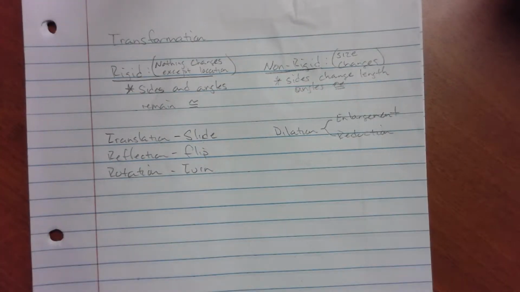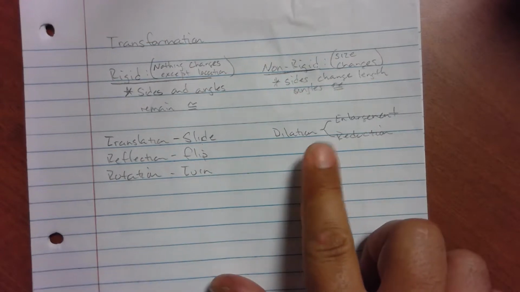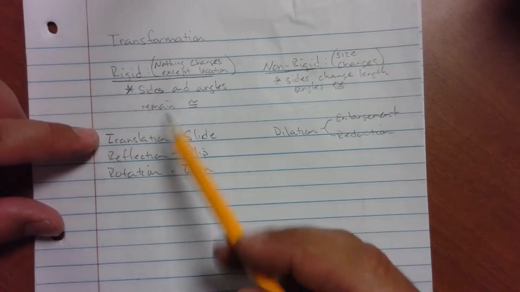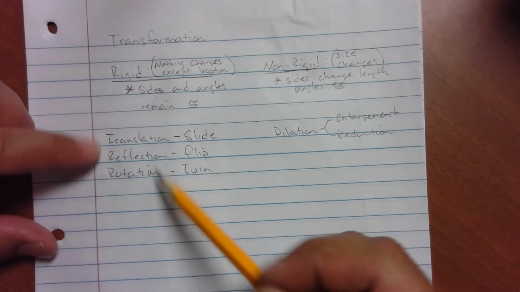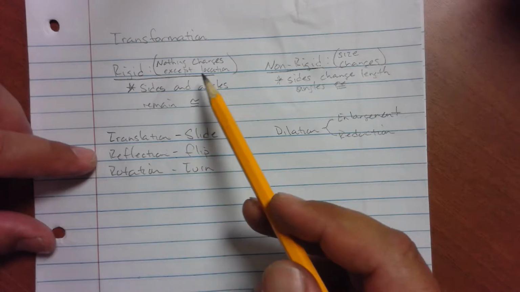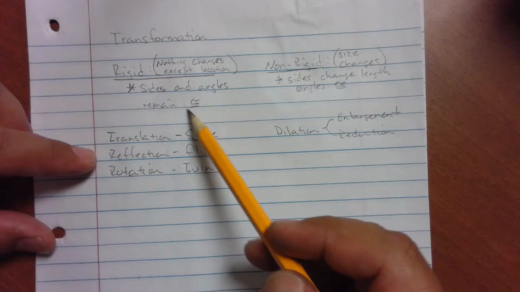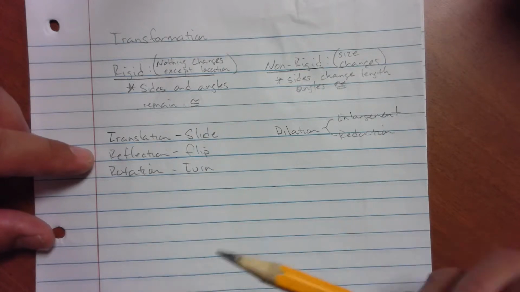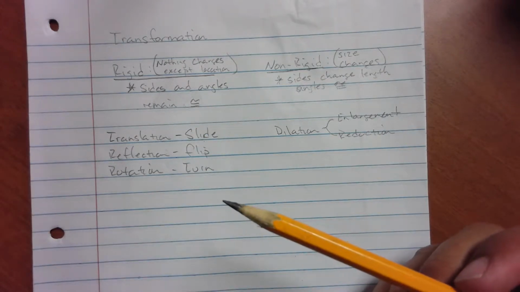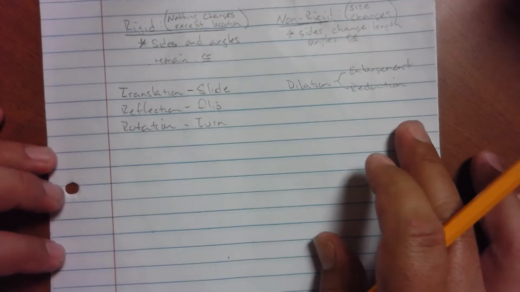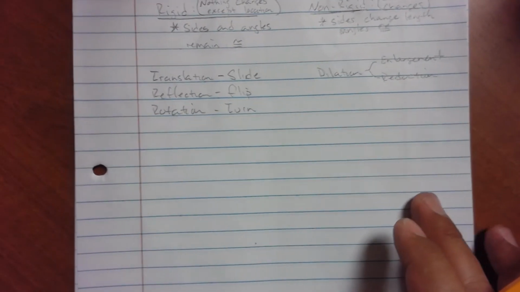On your test, they're going to ask you, choose all that are not rigid transformations, which means you are choosing all of them where the shape is changing sizes. These are rigid transformations. A translation, rotation, and a reflection will not change the sides or the angles. The two shapes will remain congruent. Now, today we're just doing translation and reflection.